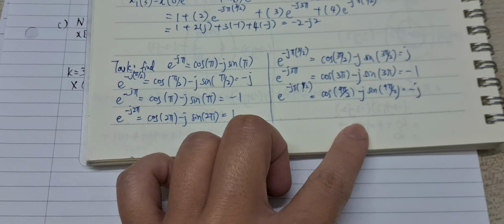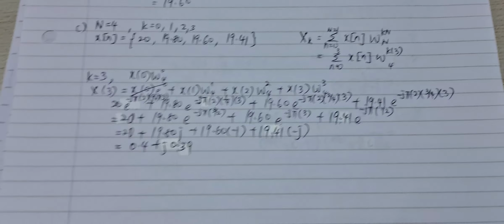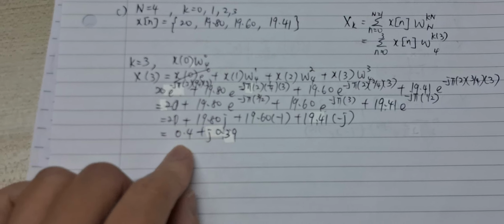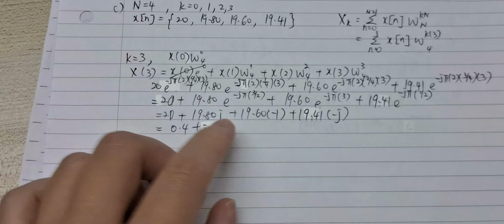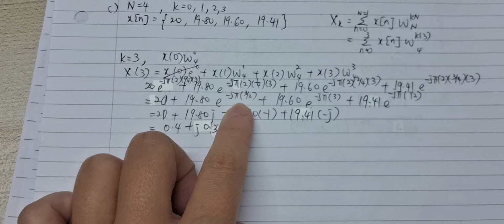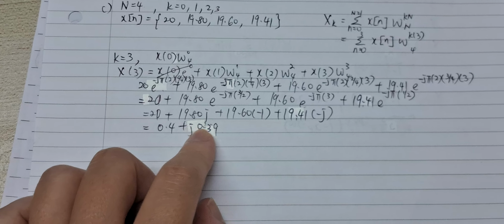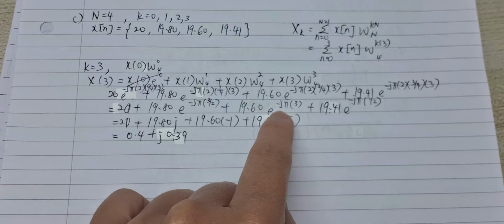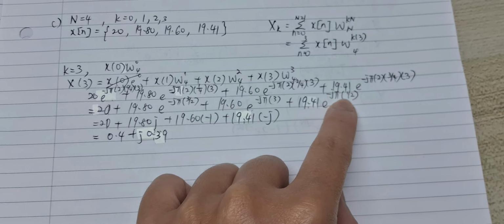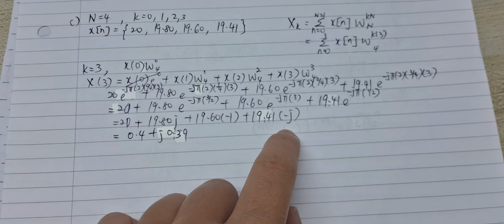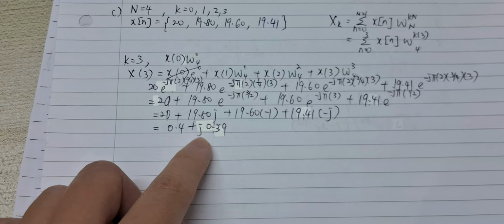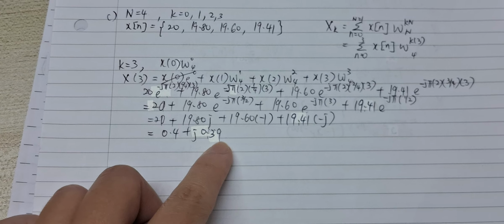So we calculate this and we get the answer for X[3], as e^(-j pi 3/2) is j, and e^(-j pi 3) is -1, and e^(-j pi 1/2) is negative j. So the answer will be 0.4 plus j0.39.